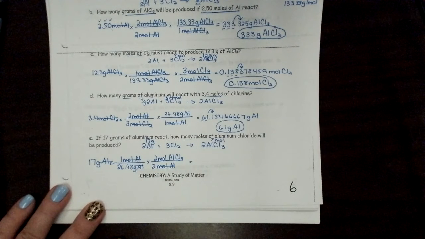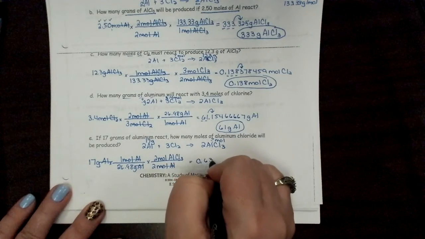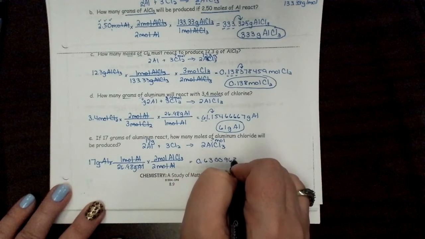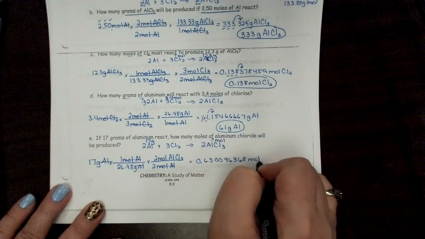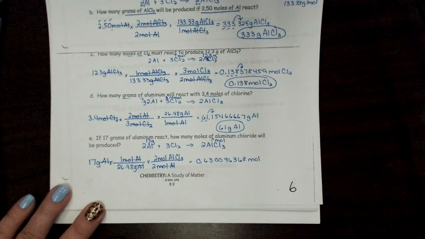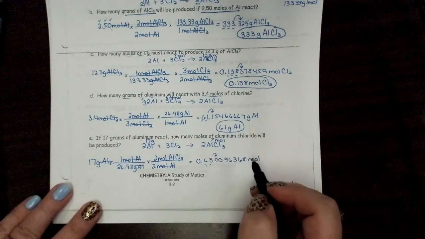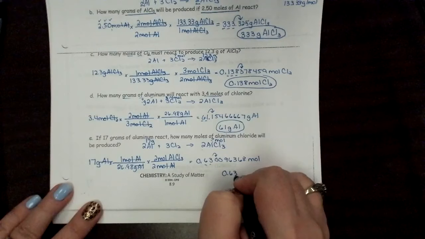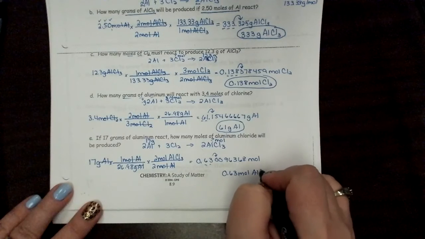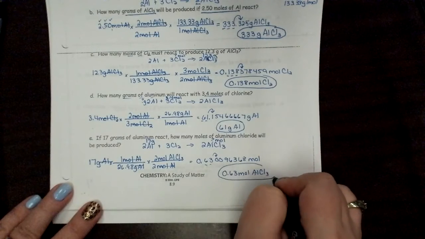17 times 2 equals, divided by 26.98 equals, divided by 2. And I get 0.630096368 moles. We'll do it one more time. 17 times 2 divided by 26.98 equals, divided by 2. And I get that. So now 2 sig figs, 1, 2. 0, of course, does not round it up, so 0.63 moles of aluminum chloride would be my answer.